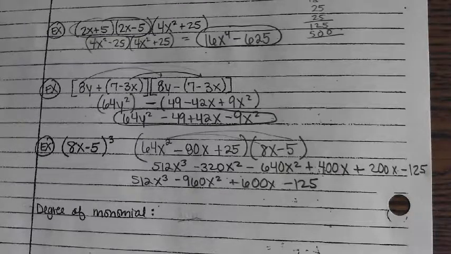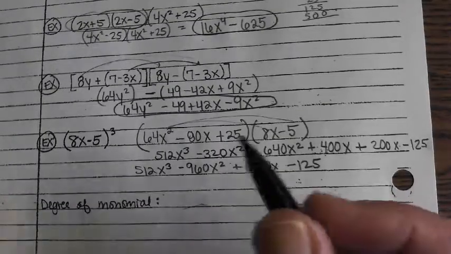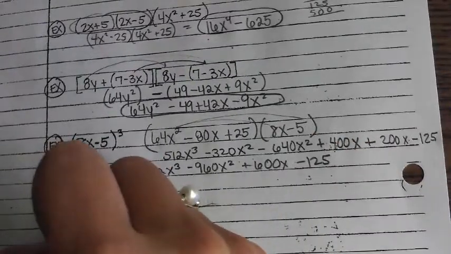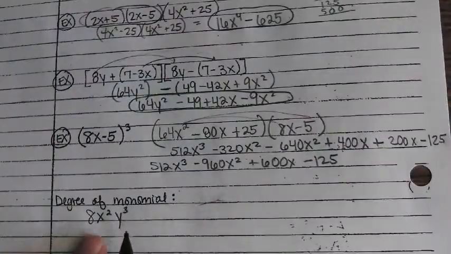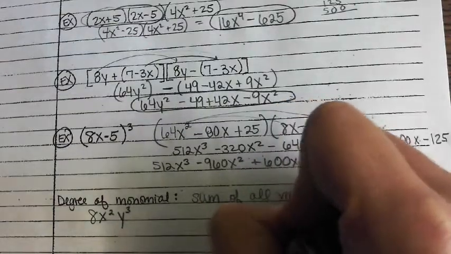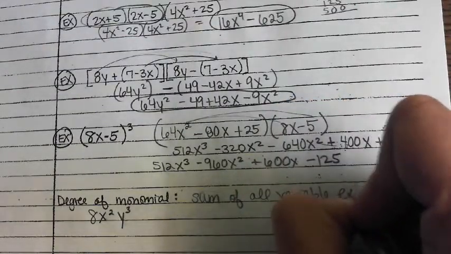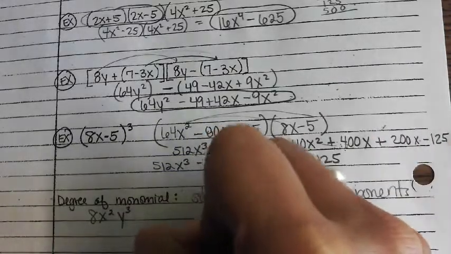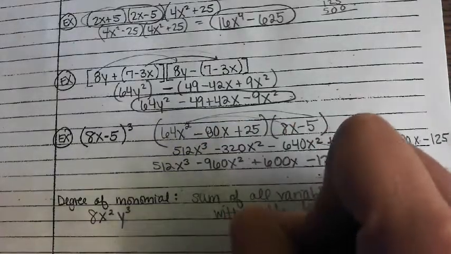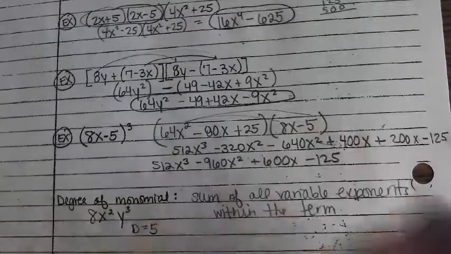All right, so the last two pieces of info on there, if you're ever asked for the degree of a monomial, like, I don't know, 8x squared y cubed. What's the degree of that monomial? Anybody and everybody? Do you know the degree of this? What do you think, Andrew? 5. Very good. It's the sum of all variable exponents within the term. So this one would be 5.